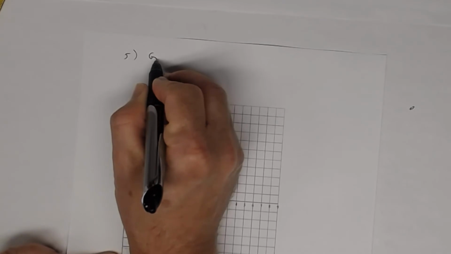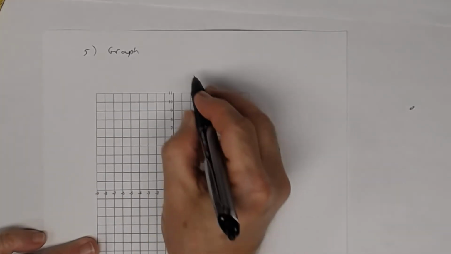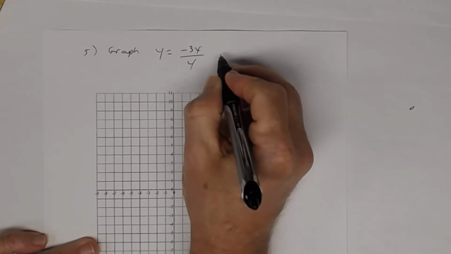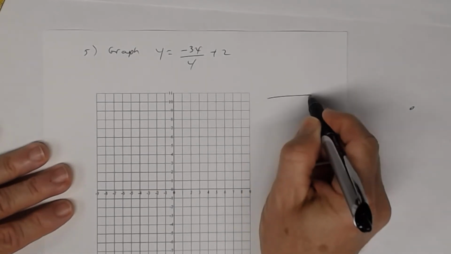We want to graph y equals negative 3x divided by 4, and then plus 2. So negative 3x divided by 4 plus 2. Okay, same idea we've been doing, right? You have a fraction, and you want to do this by plotting points.